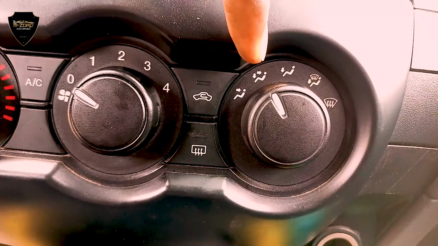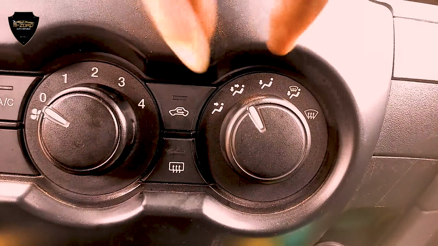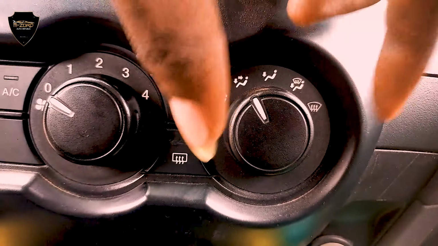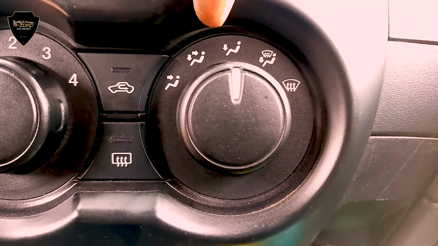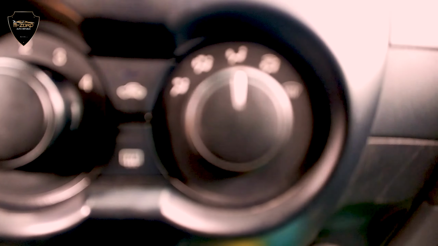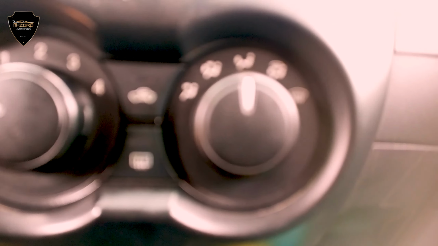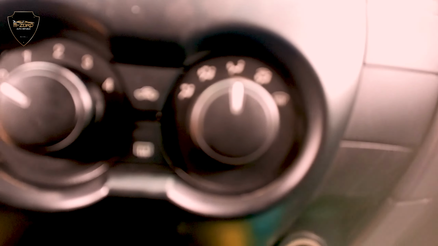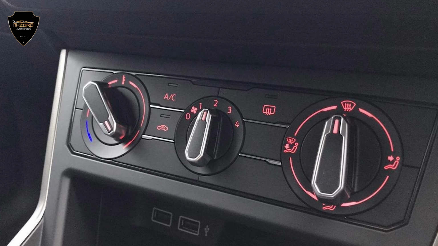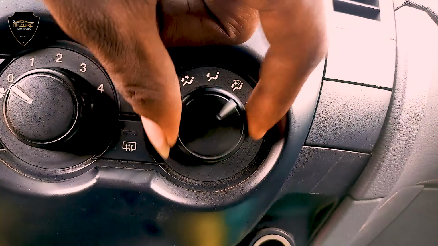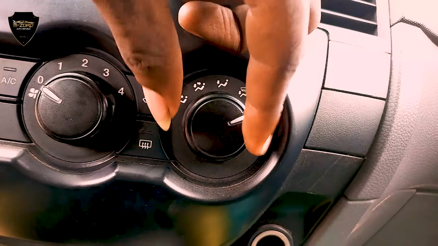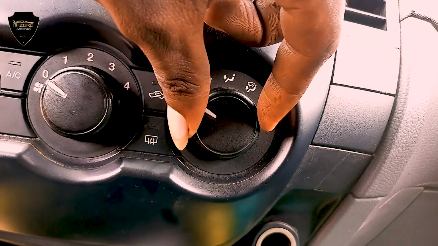Okay, the other ones, I know many people are conversant with this. You always see the image of a person sitting down with an arrow coming probably to the head or to the leg. That's how it's controlled. If the arrow is pointing towards the head, that simply means the air is going to blow on the upper body, and if it is the lower one, it's going to blow on your lower body, and if it's both, the AC will be blowing on your upper body and your lower body all together.